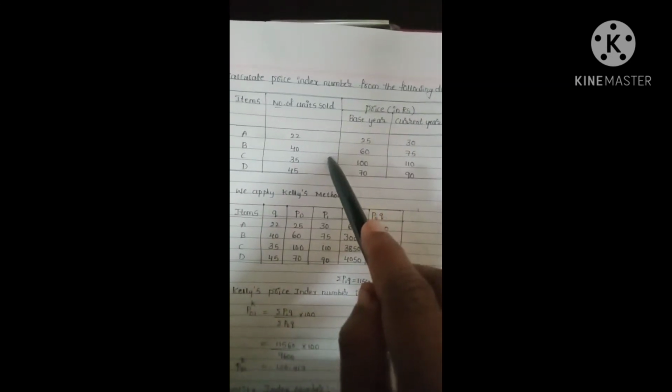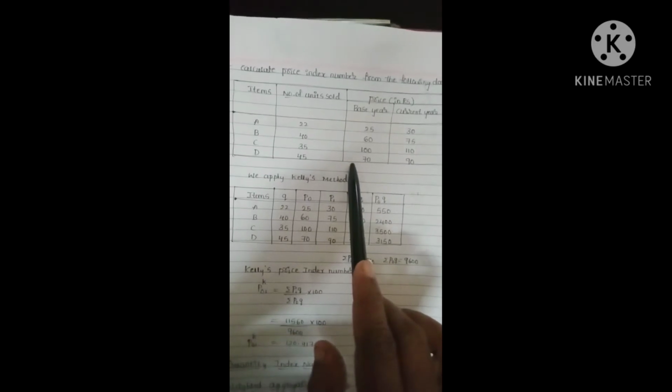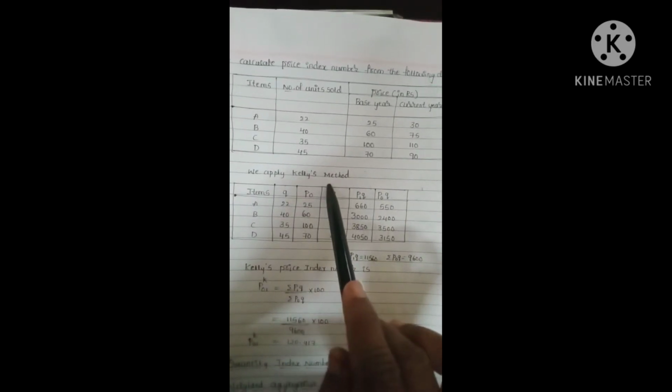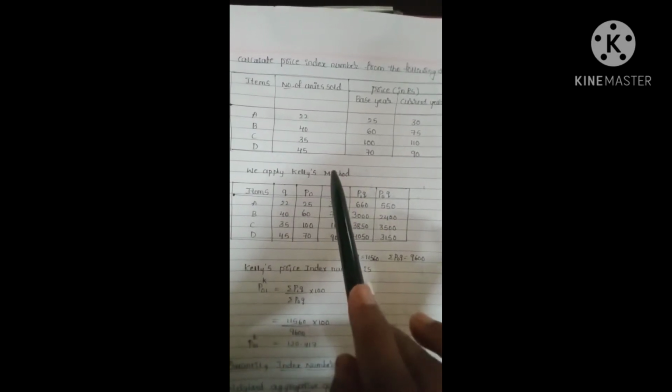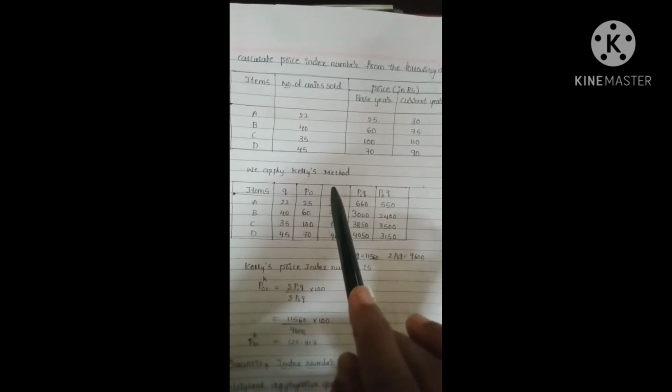By using this table, first we find out which method to use. After that we calculate the index number. Solution: which method? Here we apply Keeley's method. Total 6 methods are there: Laspeyres, Paasche's, Marshall Edgeworth, Drobisch Bowley's, Fisher's and Keeley's.